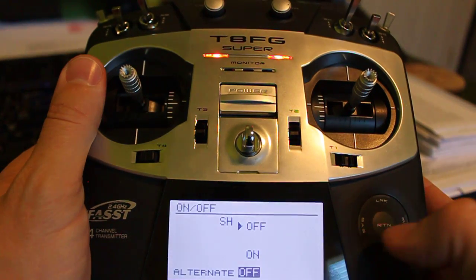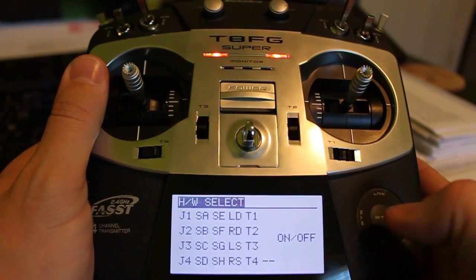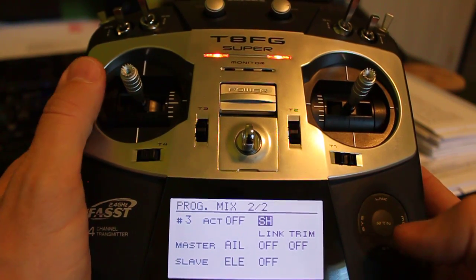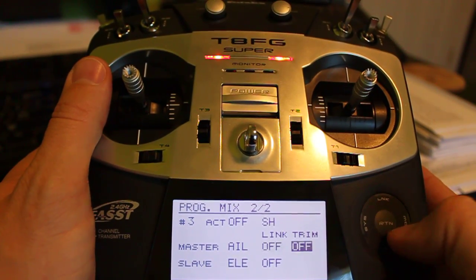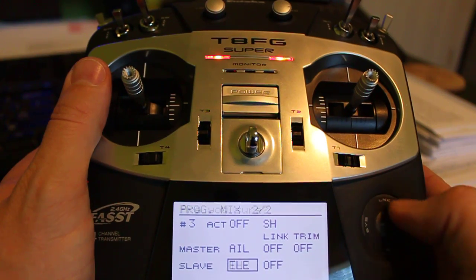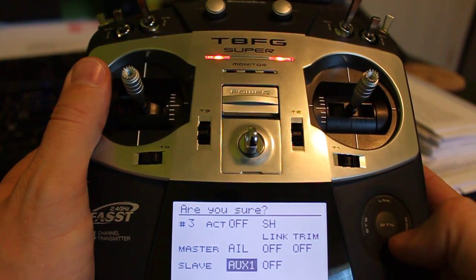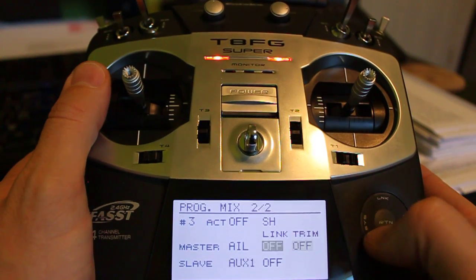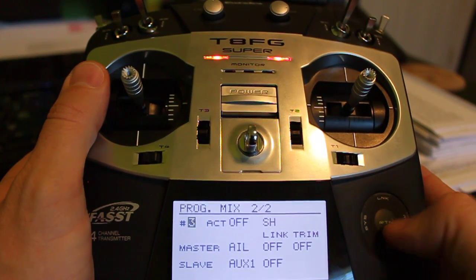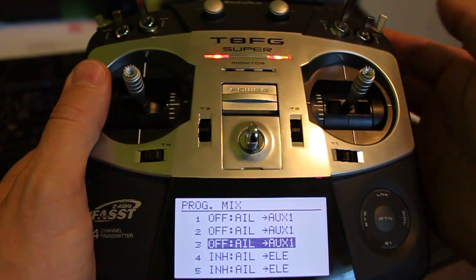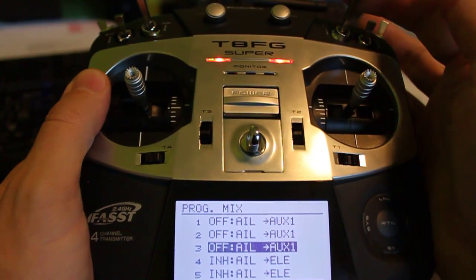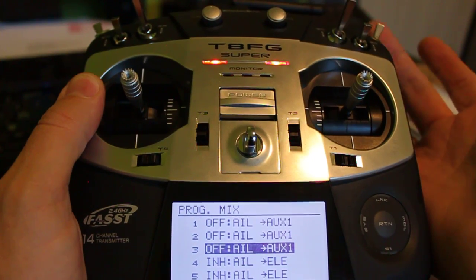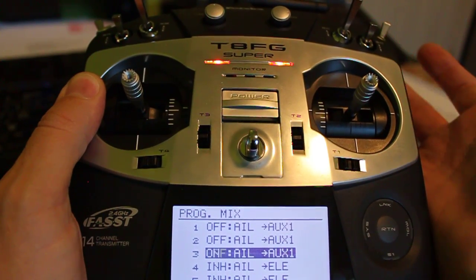So I'm just going to go back up to the top, switch out of that, make sure I'm on the top, go back, and then I'm going to go down here and it's the same thing. I'm going to change that elevator to aileron, or excuse me, to auxiliary 1, and come back up here, and now it shows I still have my horizon switch on, off, and then now my momentary bailout switch is on only when I push it.